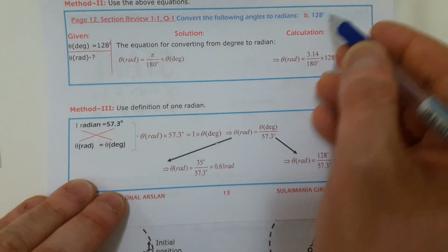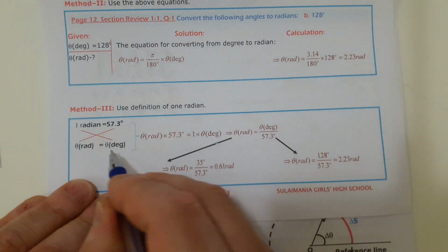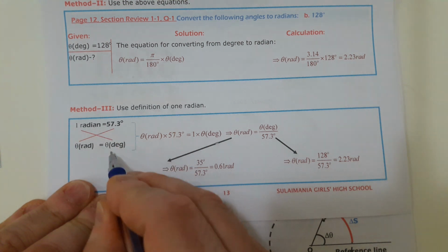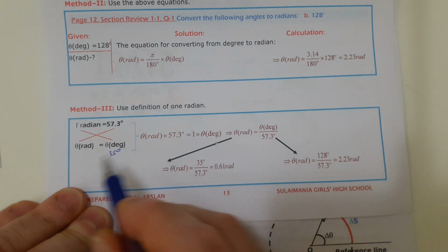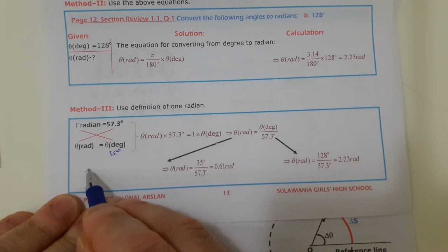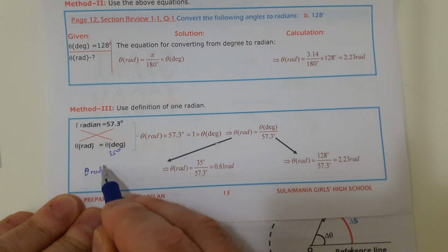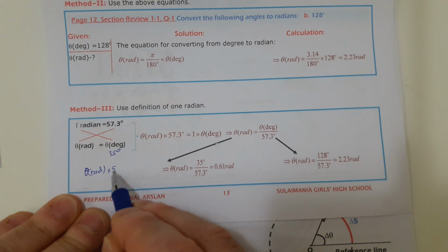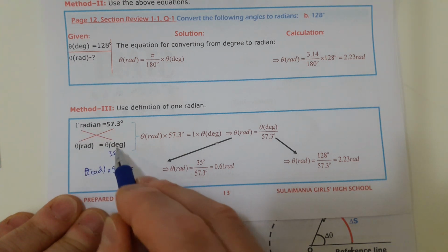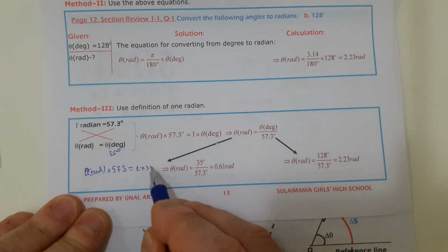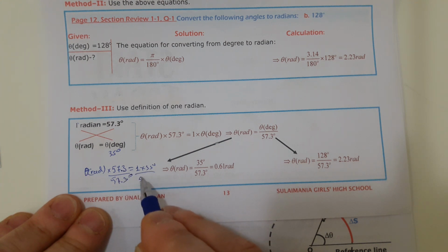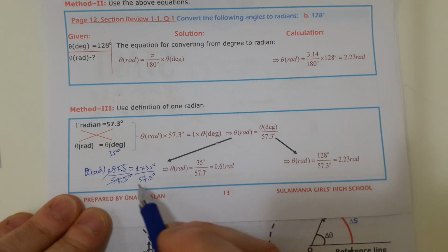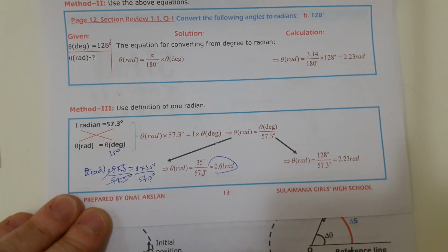You are going to convert 35 degrees to radian. 1 times theta in radian multiplied by 57.3 is equal to 1 multiplied by 35. Divide by 57.3 and simplify. So 35 divided by 57.3 is equal to 0.61 again.